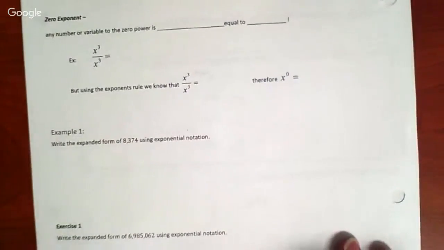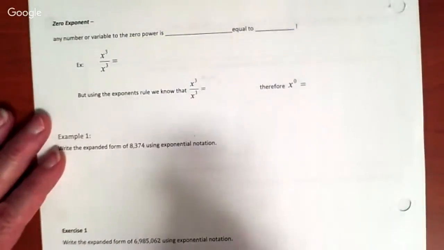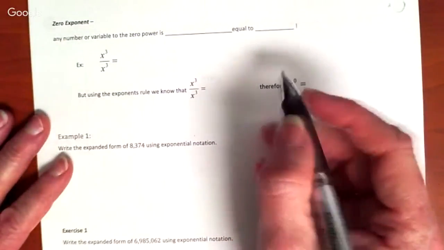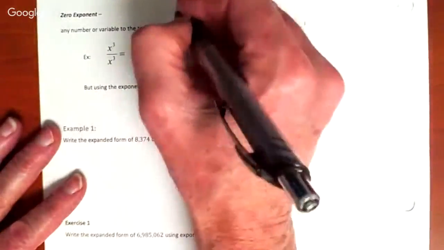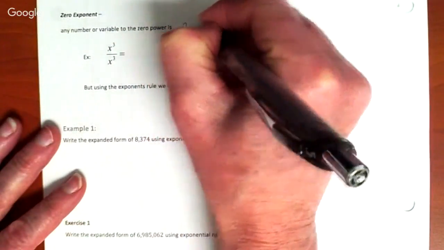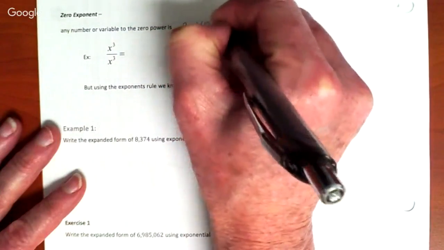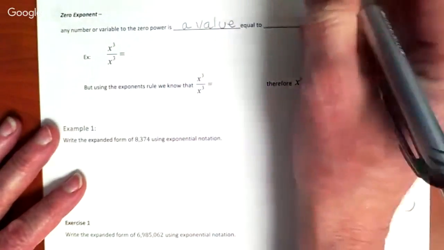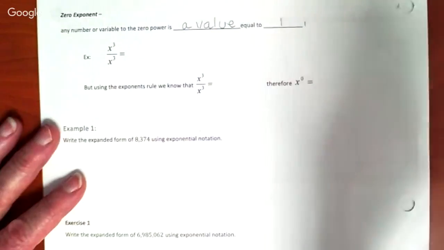Okay, next. So now, any number or variable with the 0 power is a value equal to 1.